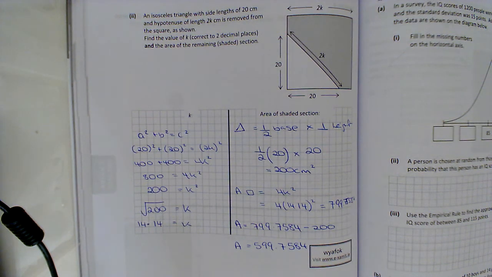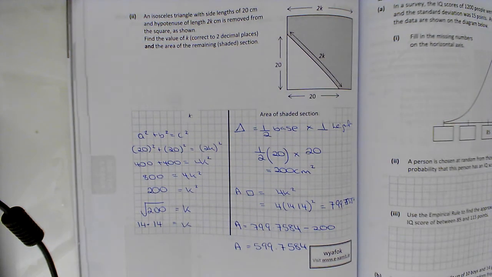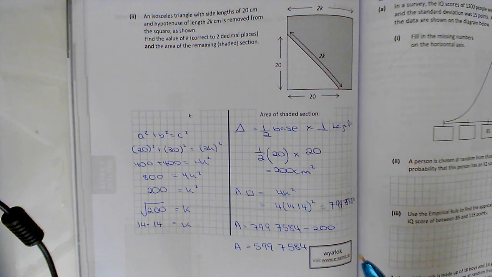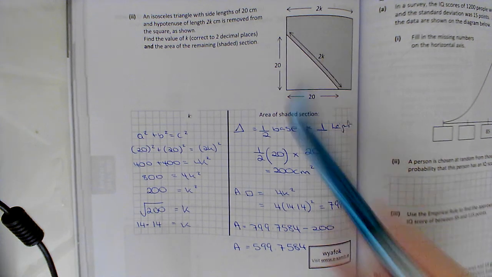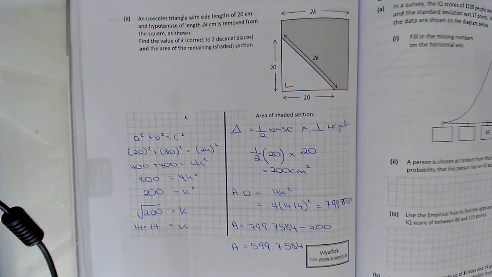Then here I have part 2. It says an isosceles triangle with sides of 20 cm and a hypotenuse of 2k is removed from the square as shown. Find the value of k correct to 2 decimal places and the area of the remainder, the shaded section. Okay, so k, then we have a right angle triangle, because I was told it's an isosceles triangle. An isosceles triangle has 2 equal sides, 2 equal angles. So I'll take out my right angle triangle, and I'm able to do Pythagoras' theorem to find this side here, which is opposite my right angle, so it must be my c, my hypotenuse.